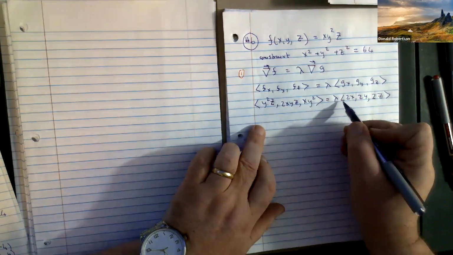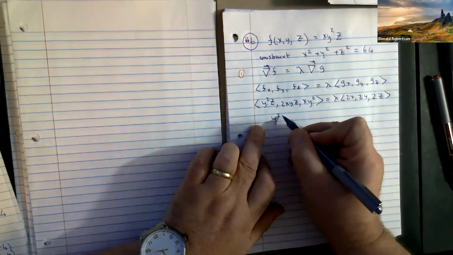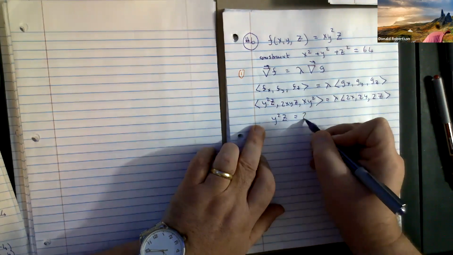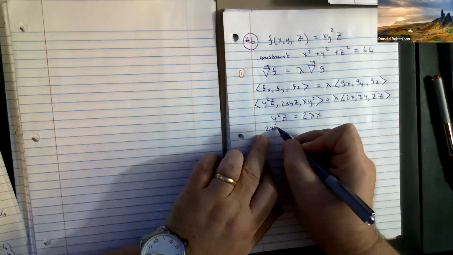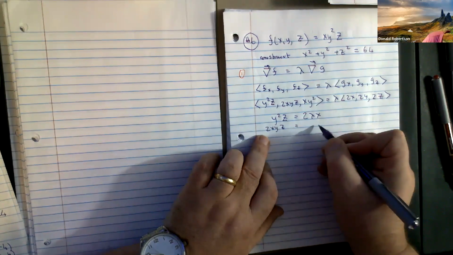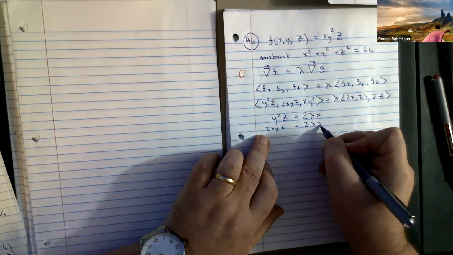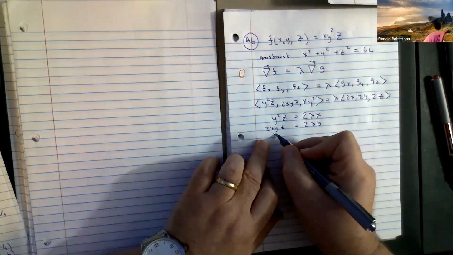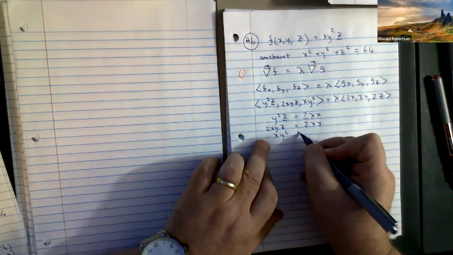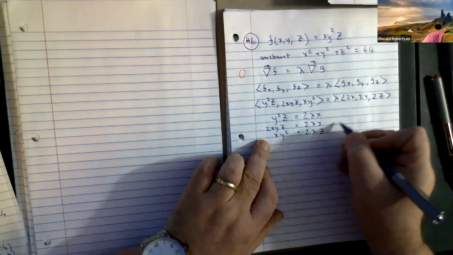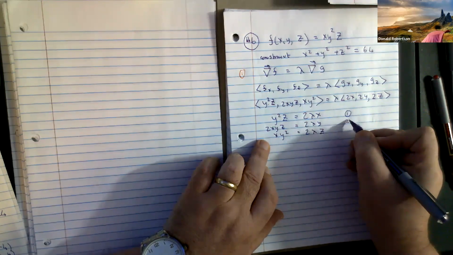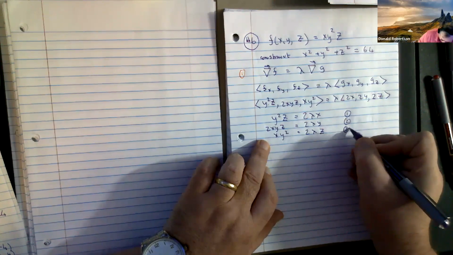If you match the first terms together, y squared z is going to be 2 lambda x. 2xyz is going to be 2 lambda y. And lastly, xy squared is going to be 2 lambda z. I'm now going to call them equations 1, 2, and 3.